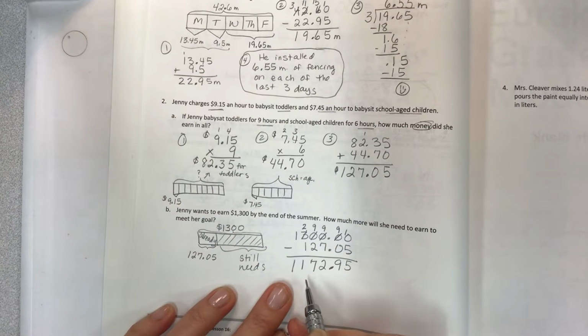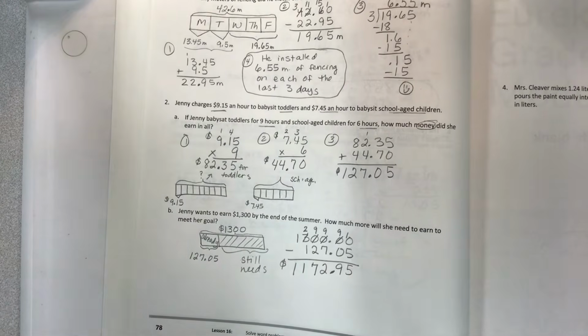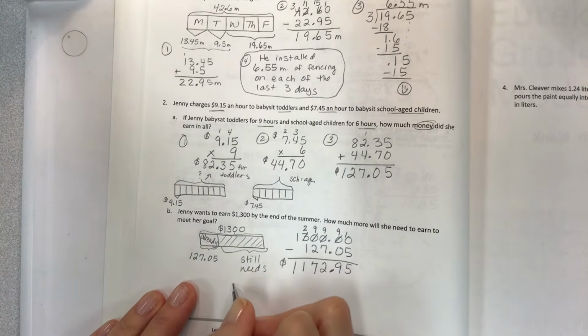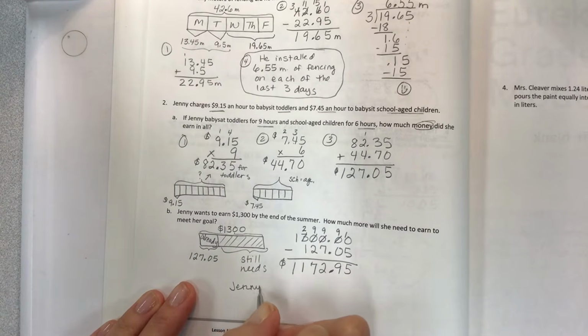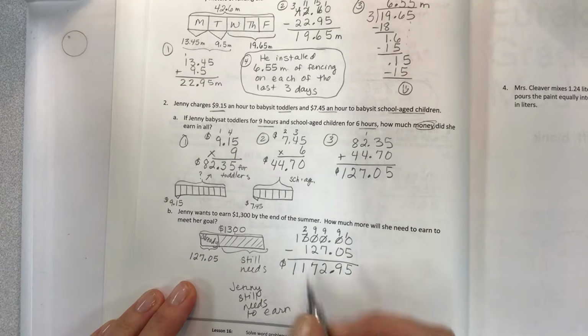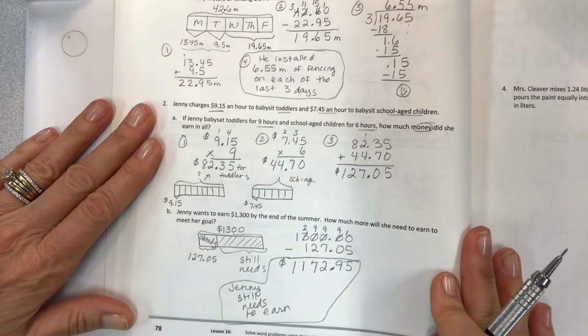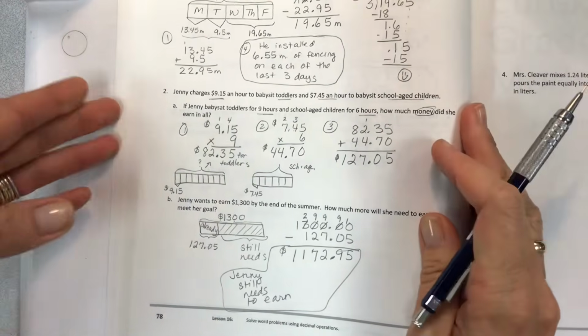you should end up with $1,172.95. And so Jenny still needs to earn $1,172.95. There you go. See, I even just stuck that right in there so I didn't have to rewrite it.